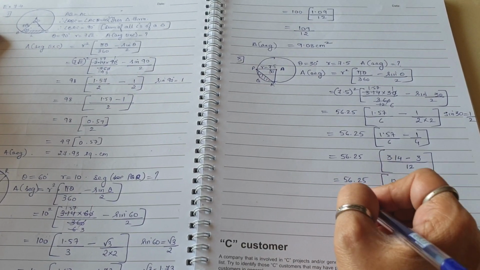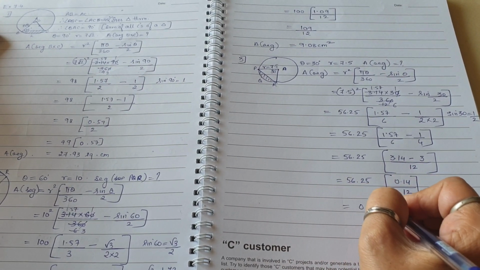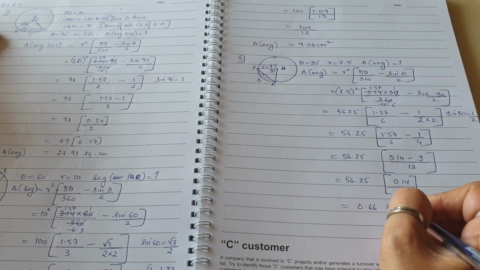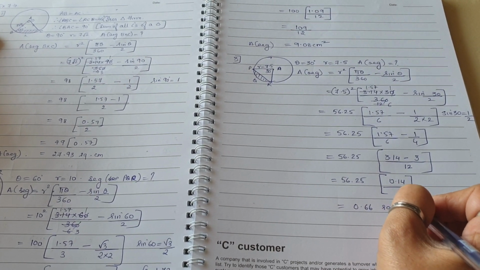Calculating all this, we will get the answer as 0.66 square. Right now no centimeters is given, so you can write it as square units.